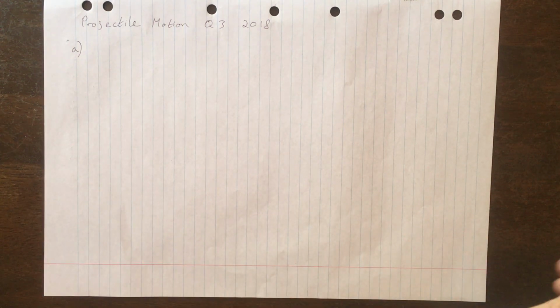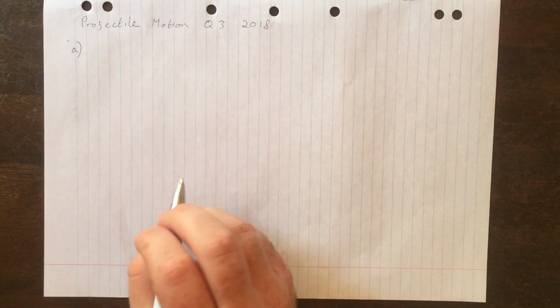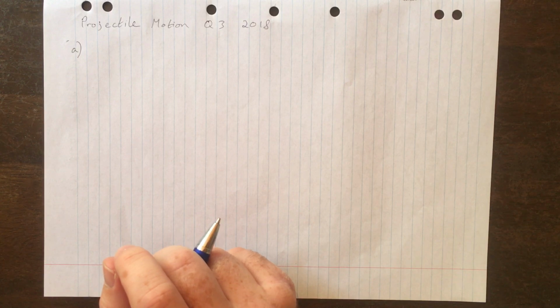So here's the worked solution for our recent homework, projectile motion question 3 from the 2018 mechanics exam. A water balloon is launched covering a horizontal distance of 21 meters and it's in the air for 2.8 seconds. A asks us to calculate the horizontal velocity of the balloon.